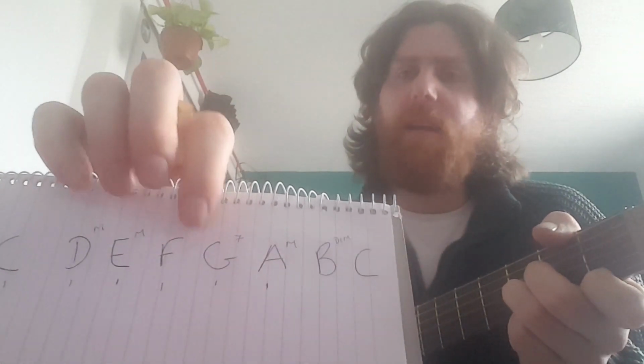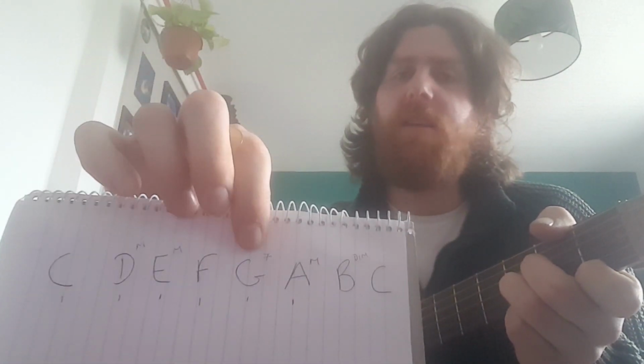Then let's pick any of those notes. Let's pick a G note and an A note. Well, we've got to find them on the neck. There's a G, there's an A. So let's play a G and an A note over the D minor chord that we've got. Sounds quite nice.